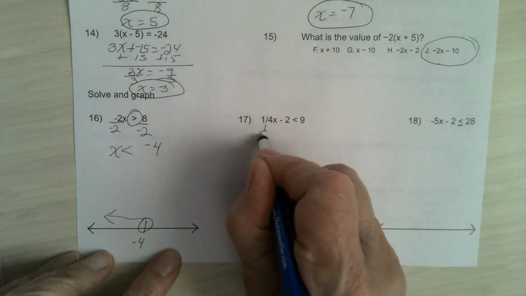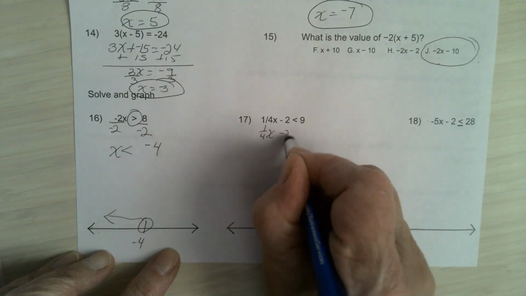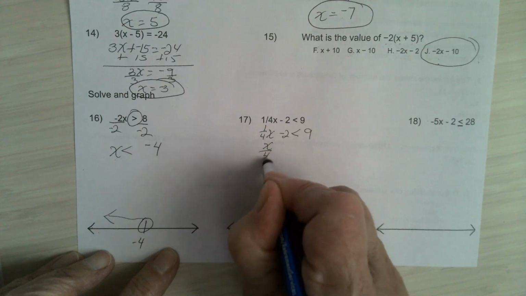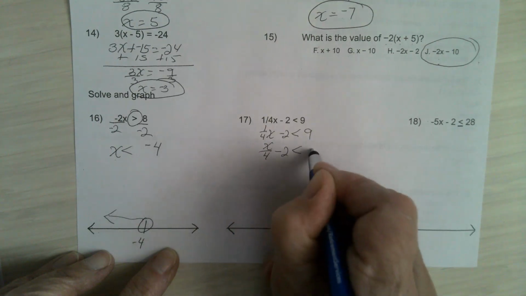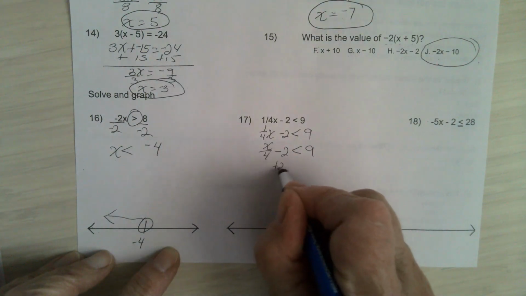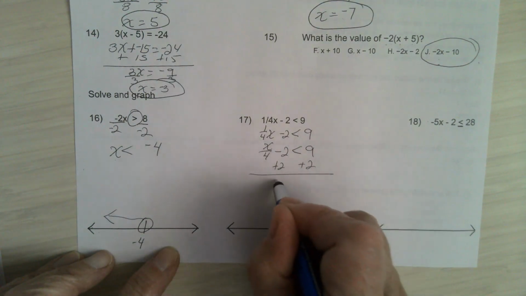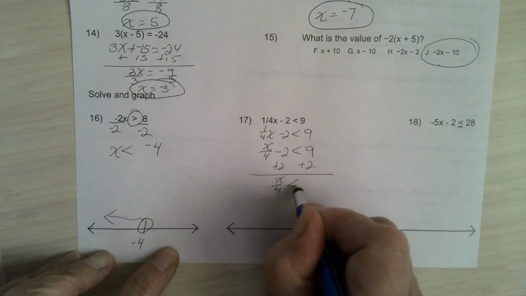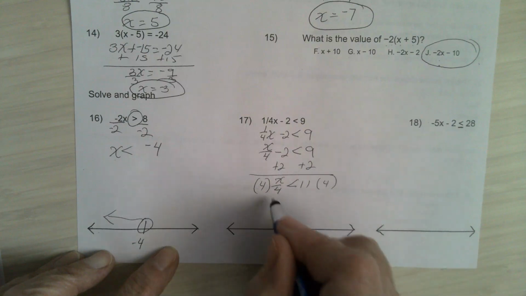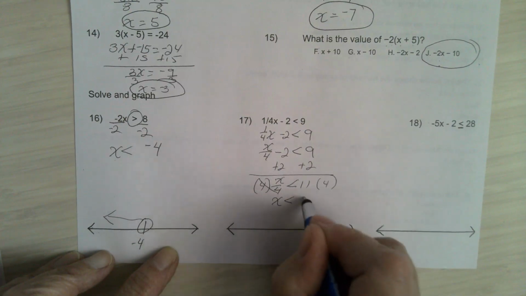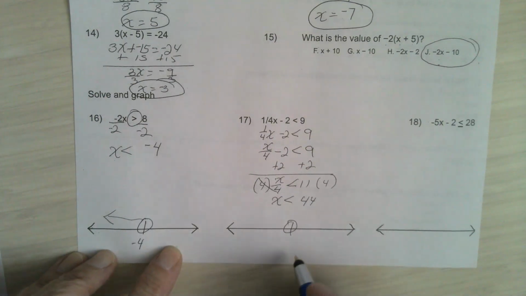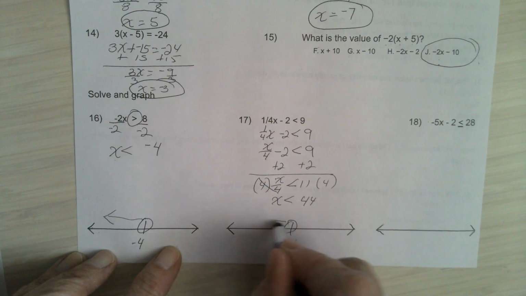This says 1/4 times x minus 2 is less than 9. Another way of writing that is x divided by 4 minus 2 is less than 9. All right, so you're going to add a 2 to both sides. Then you have x divided by 4 is less than 11. Multiply both sides by 4, and you have x is less than 44. Open circle on 44 going to the left.